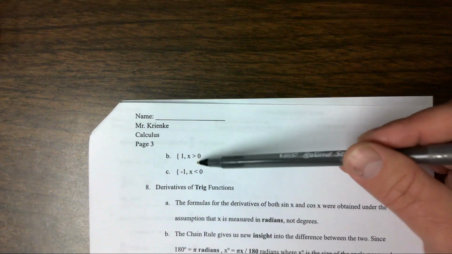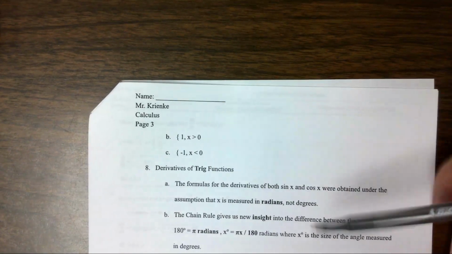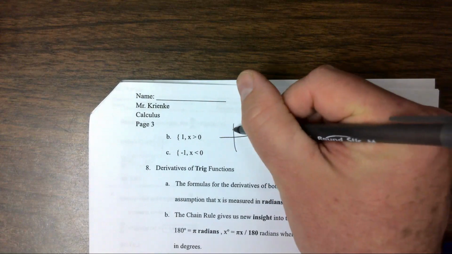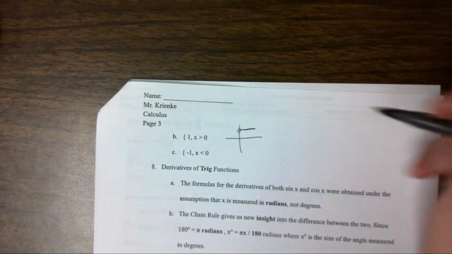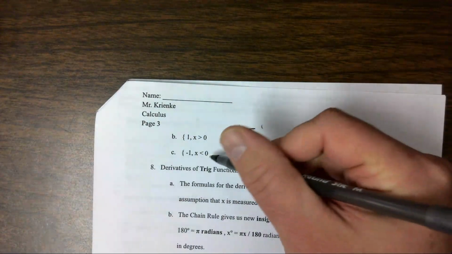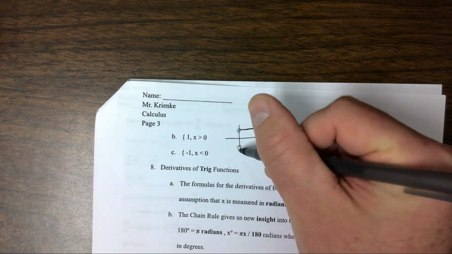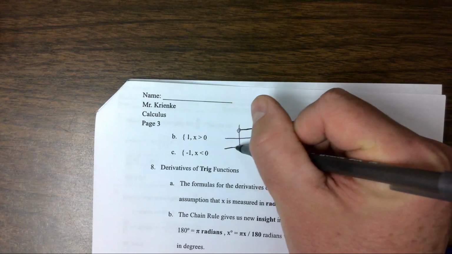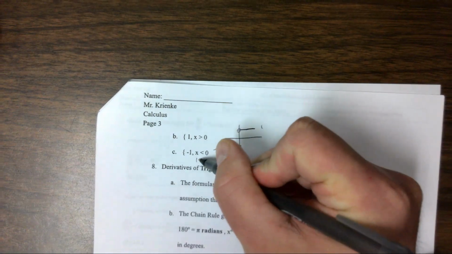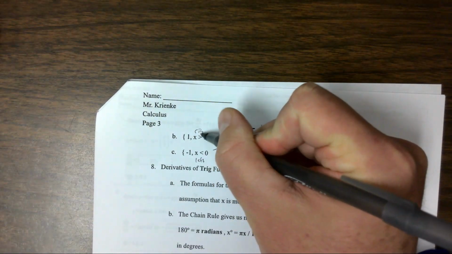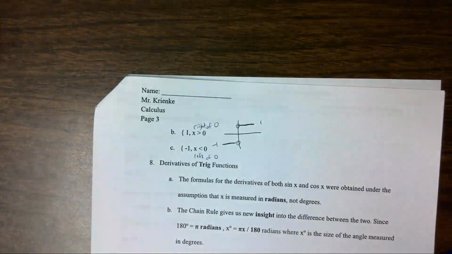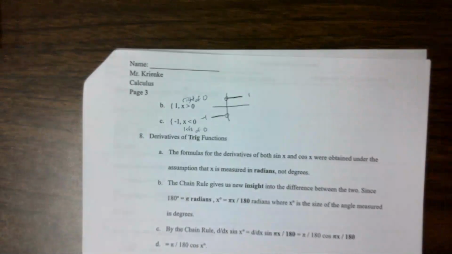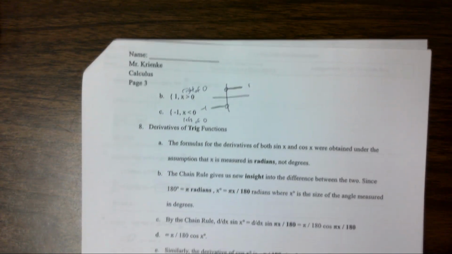And so if it's bigger than 0, then it'd be 1, because that's 1. And if it's less than 0, which means to the left, then it's -1. Left of 0, right of 0. Okay, so that's the piecewise.